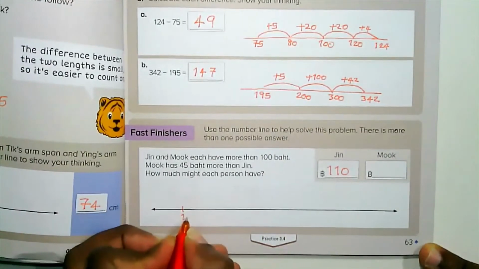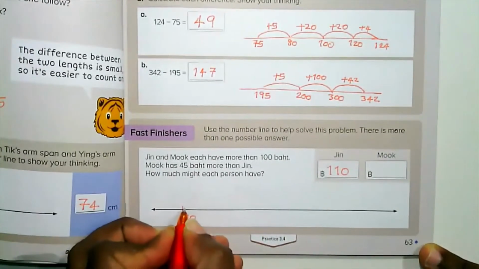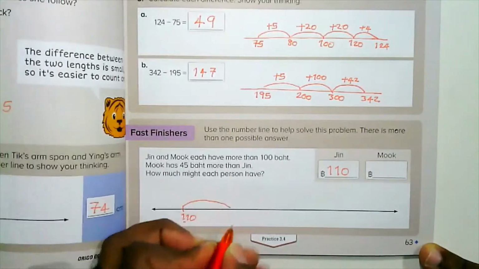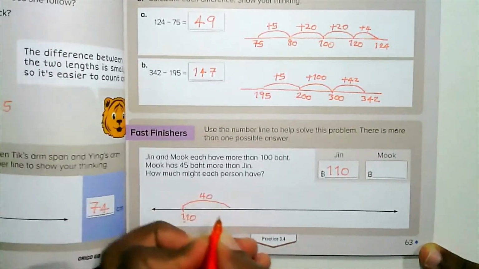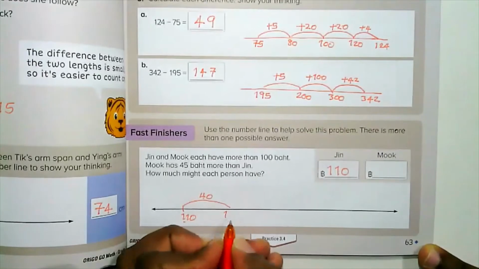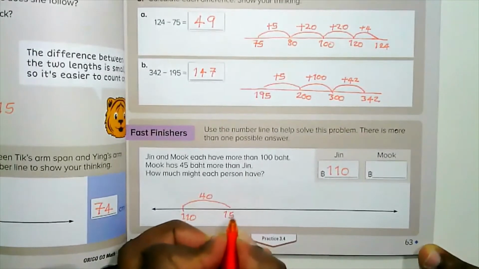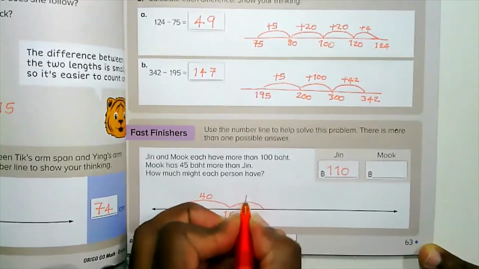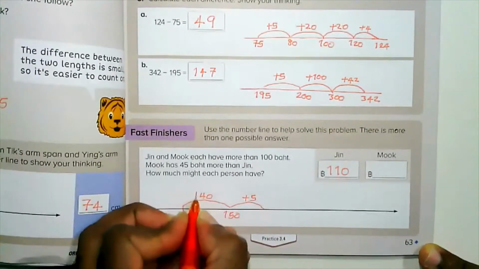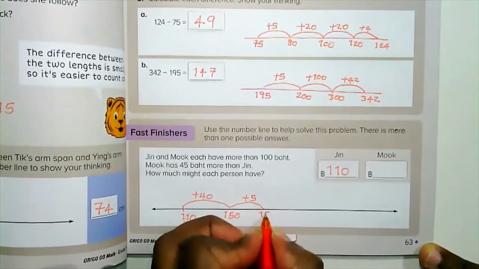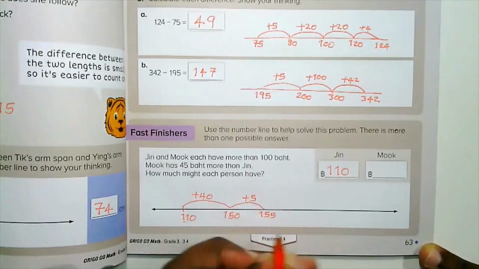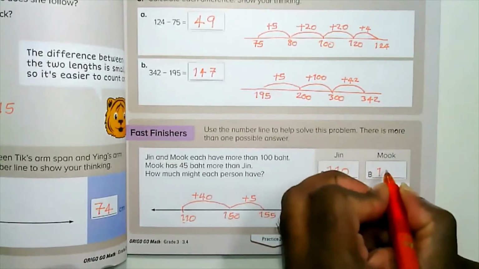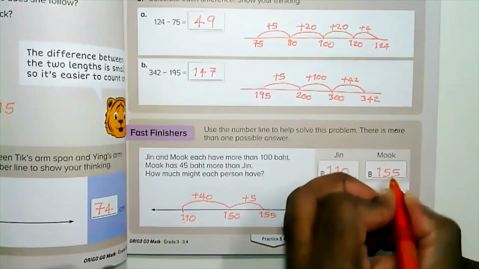So 110 plus 40 will be 150. Then another 5 will be 155. So Mook will have 155.